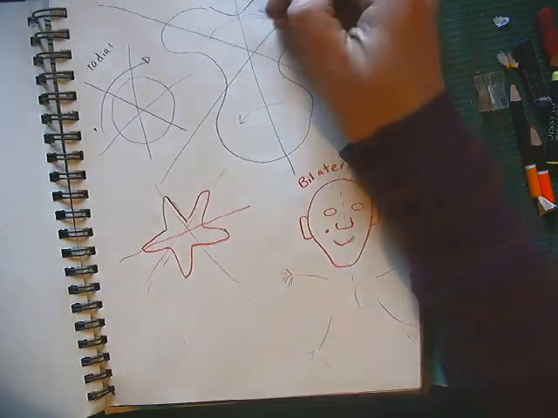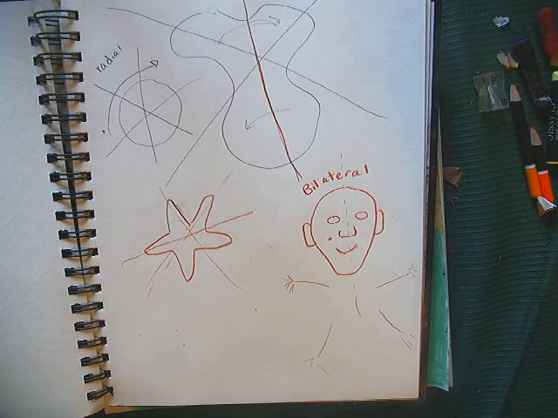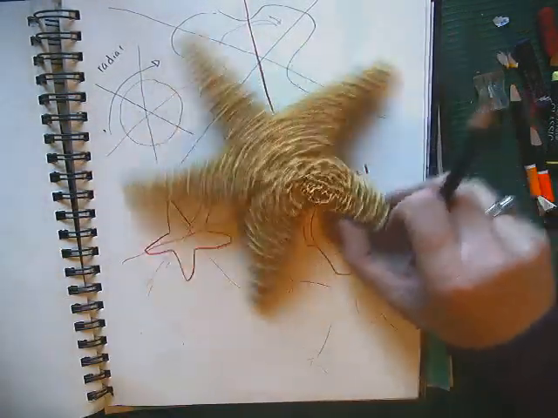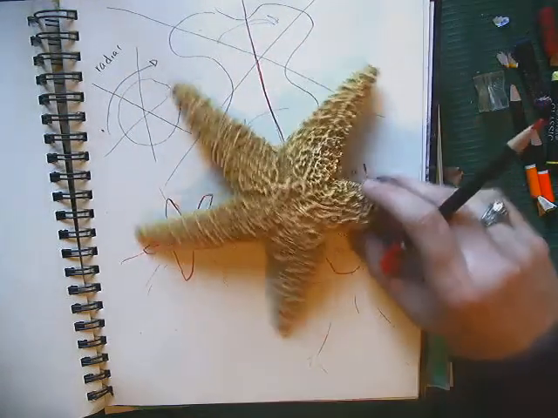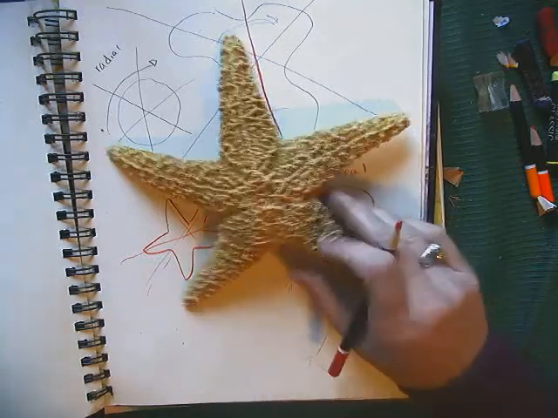Okay? And this random blob that I drew right here kind of looks like it would be bilateral. But if something has radial symmetry, you can rotate it and it will be the same. So today we're going to talk about fruit that has radial symmetry. Okay?